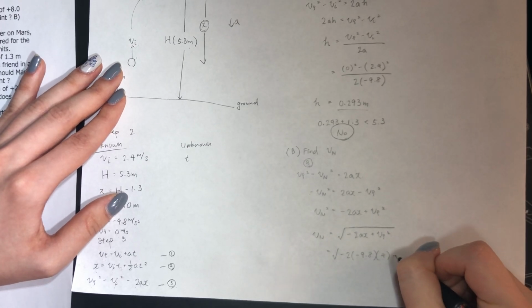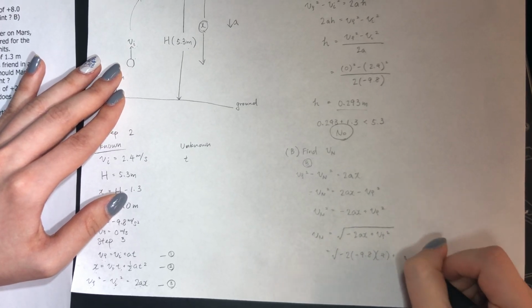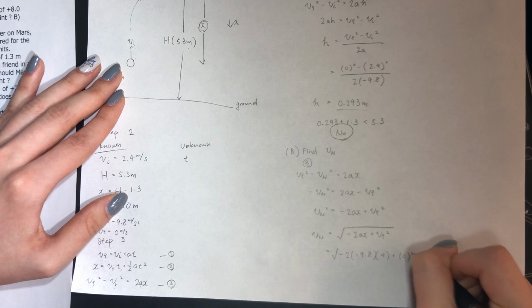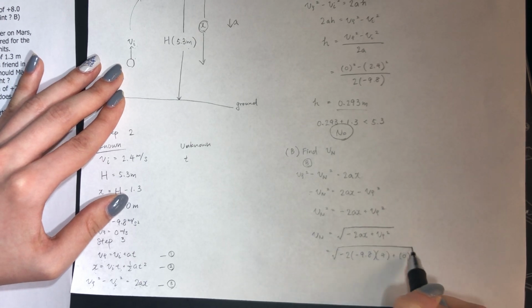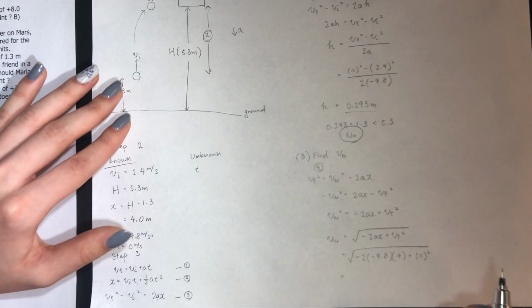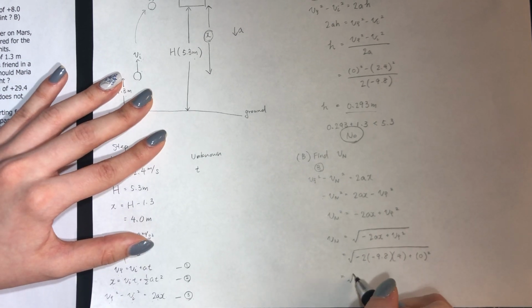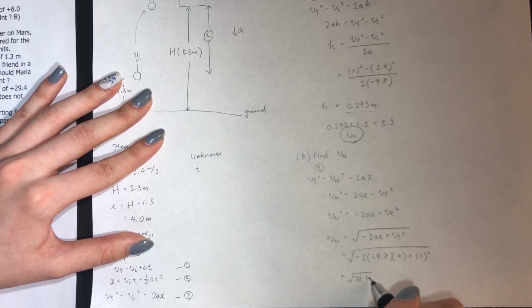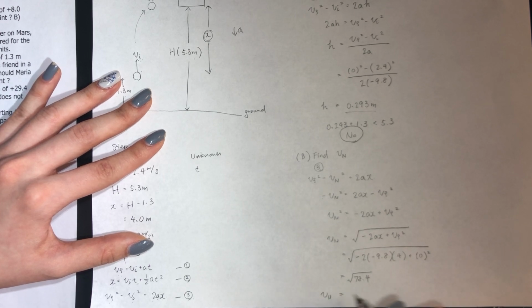That's all we need. And V final, that's 0, right? If you put that in your calculator, it probably becomes something like 78.4, which if you round it, Vn should become something like 8.85 meters per second.